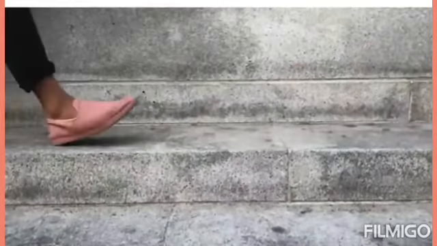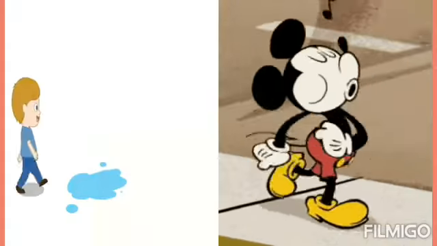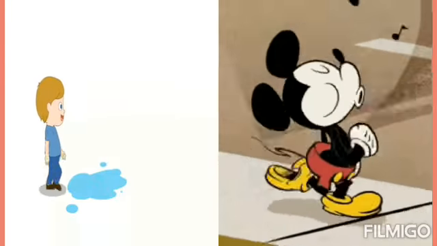Do you know there is friction between your shoes and the ground? Without enough friction, you may slip and fall. But if there is enough friction, then you can move safely and stay balanced.